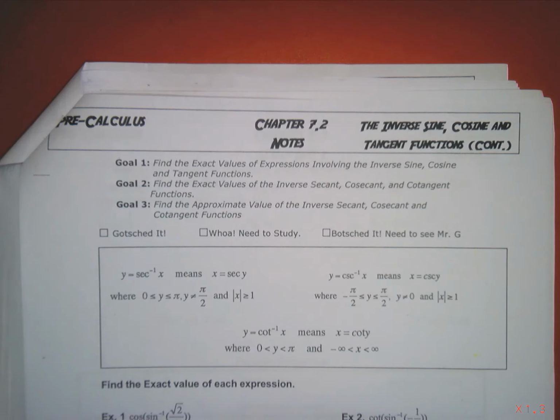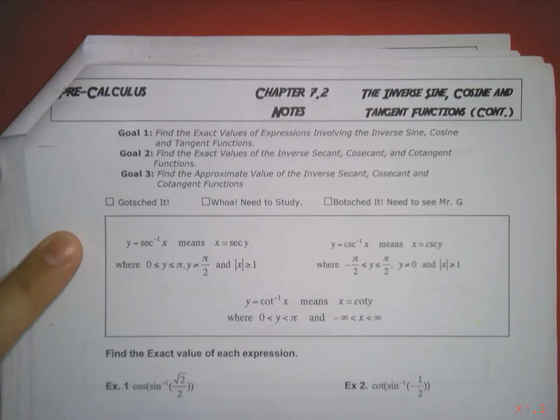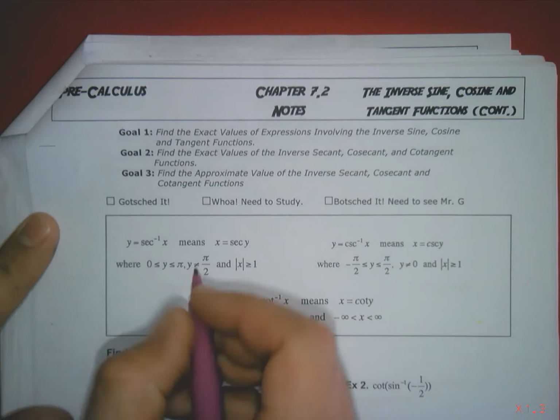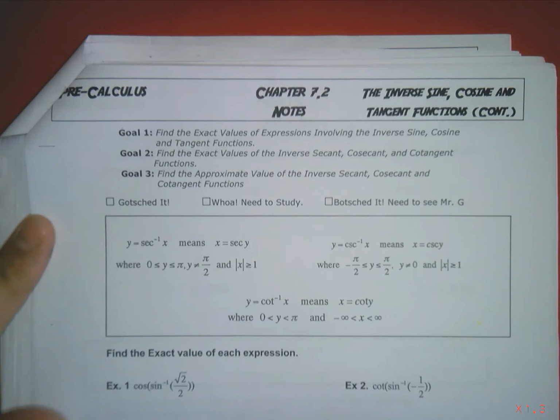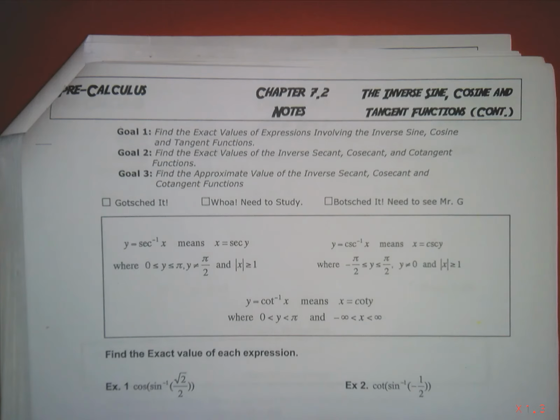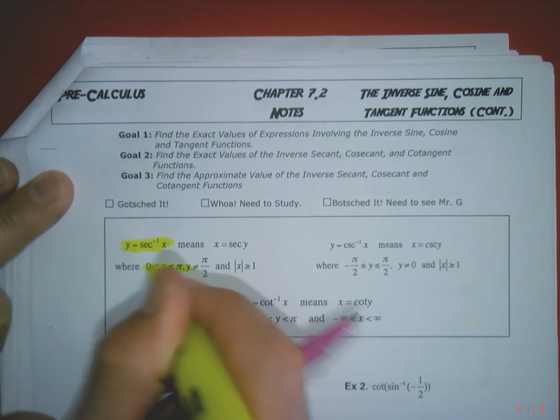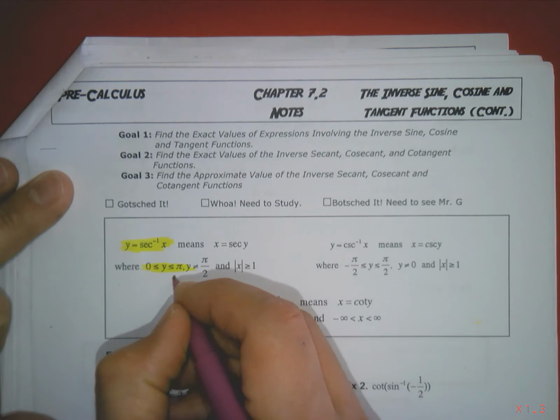As we go through, we're going to talk about the buddies now. Some of the buddies we should be aware of, I call them the buddies, are the inverse, the reciprocals. Secant is whose buddy? Cosine. So he's going to work in the same quadrants as cosine, from 0 to pi over 2. Let me get my little fancy highlighter here. Again, inverse secant works from 0 to pi, which is 180 degrees.